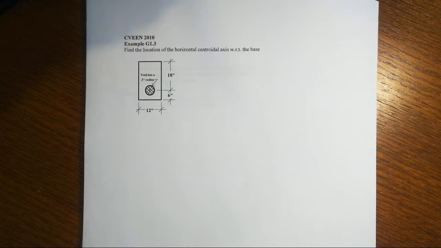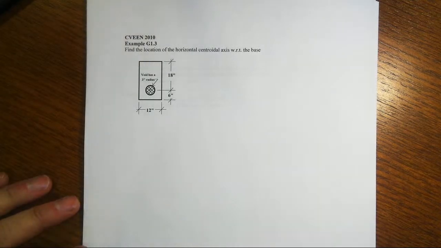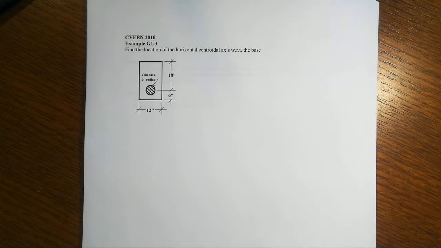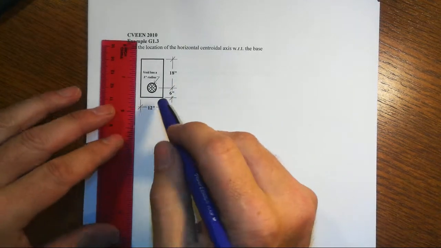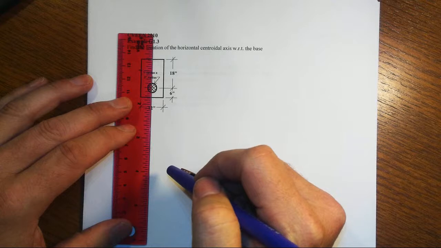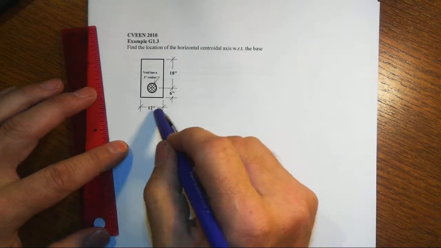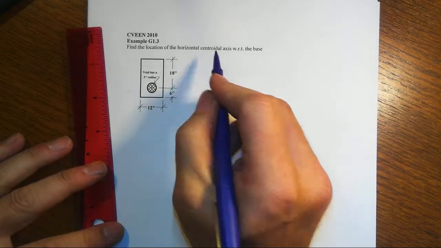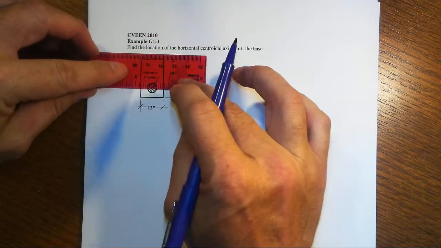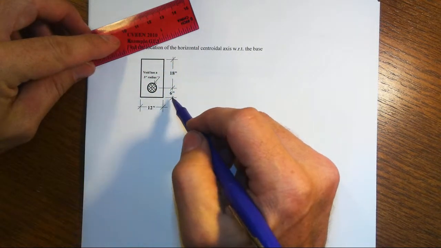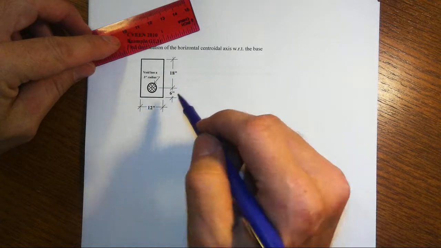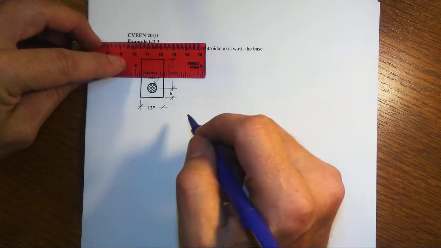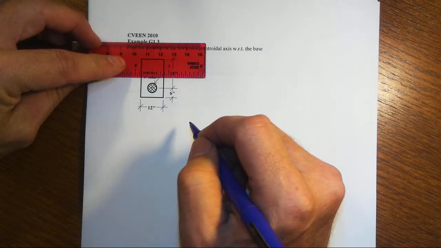Alright, in this example we're going to find the location of the horizontal centroidal axis with respect to the base. It only asks for that one and not the vertical because there's an obvious axis of symmetry at the mid-base location. So we're only looking for the one that is horizontal. We have a 24-inch high rectangle, 12 inches wide, and so it makes sense that the centroid can't be any more than at mid-height.